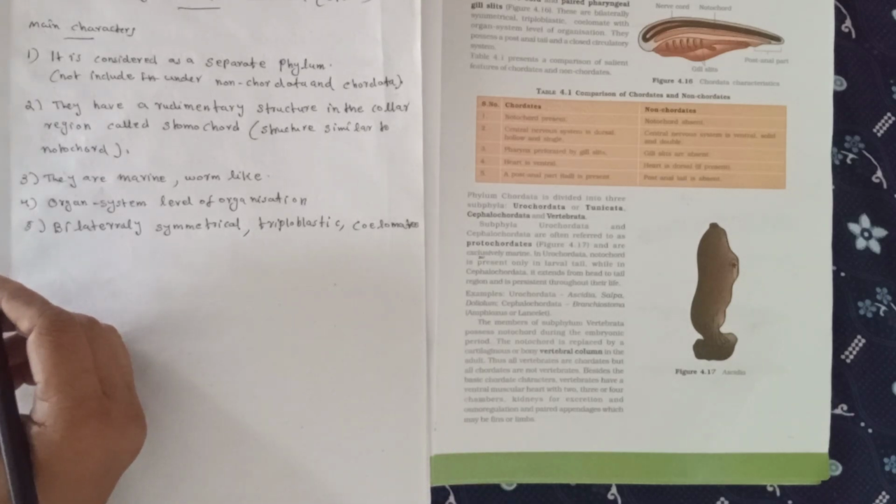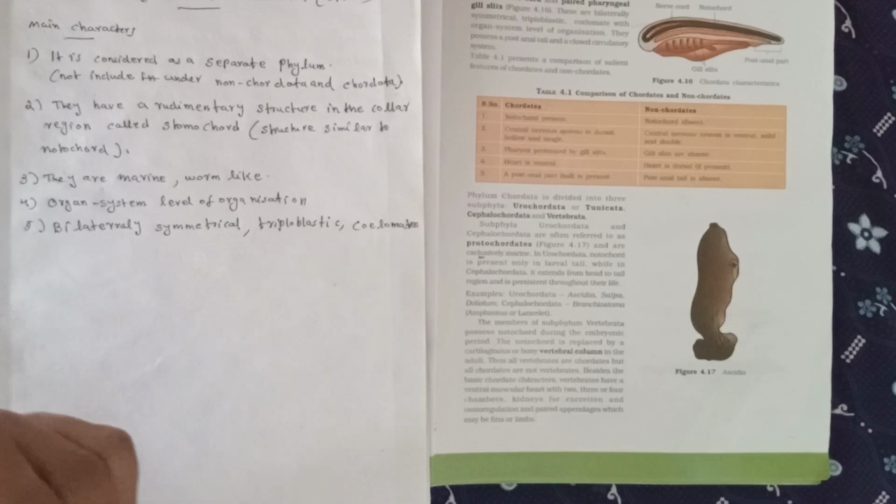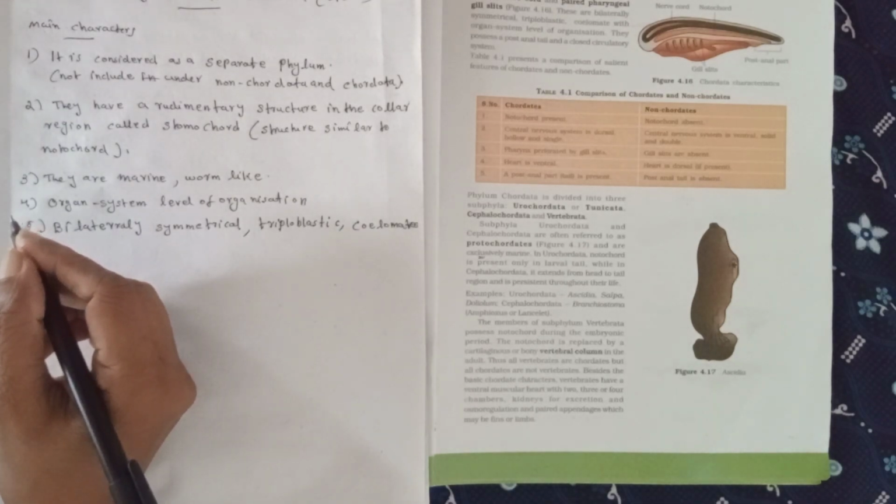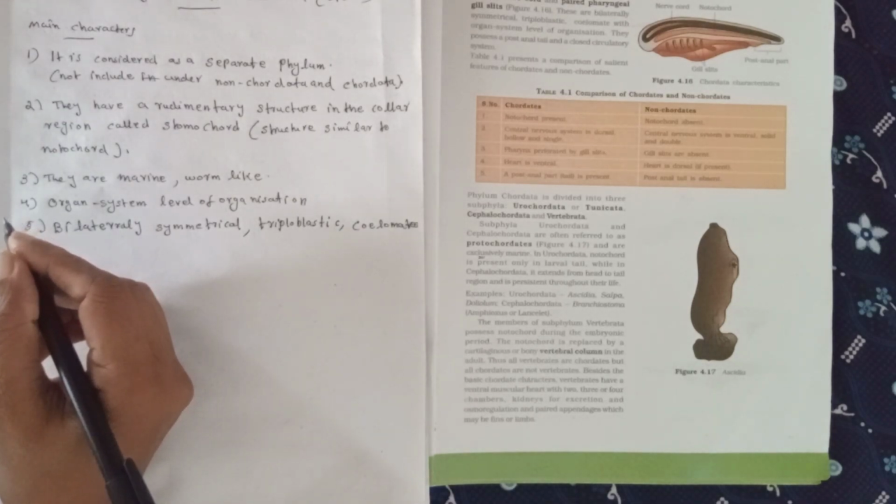They have a cylindrical body with an anterior proboscis, collar and a long trunk. The body is differentiated into anterior proboscis, middle collar and a long trunk.